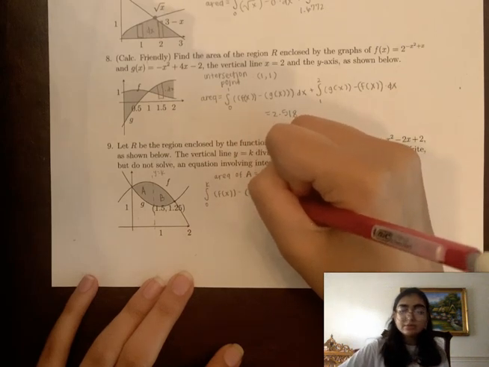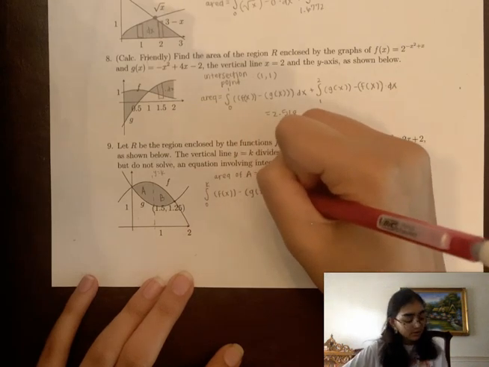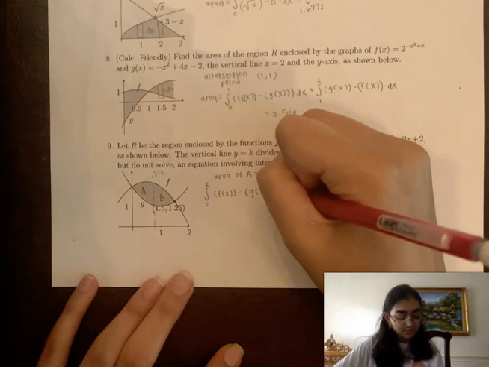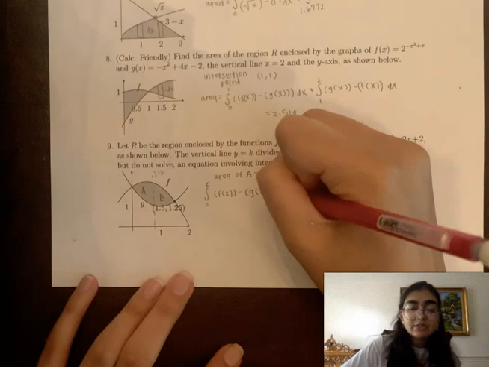So we're going to use x's in this case to kind of divide up our area. And so we see in our region A, f is the top function and g is the bottom function, right?